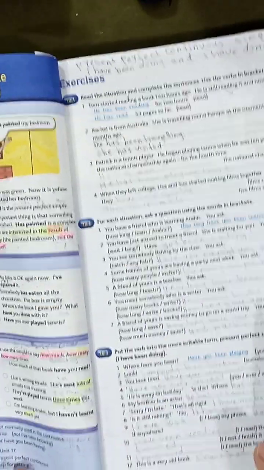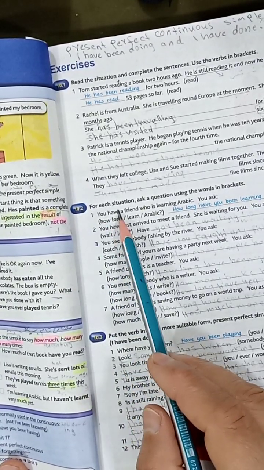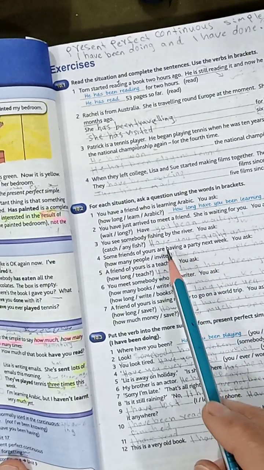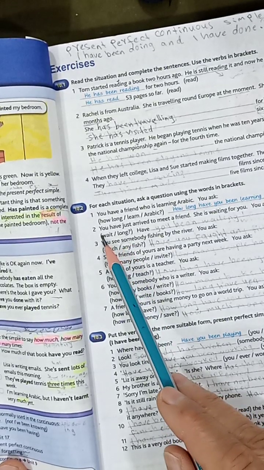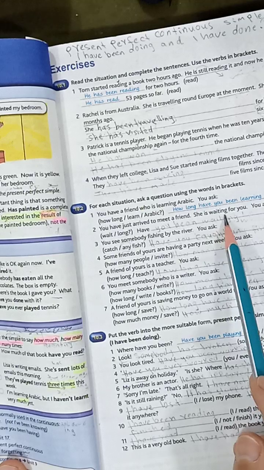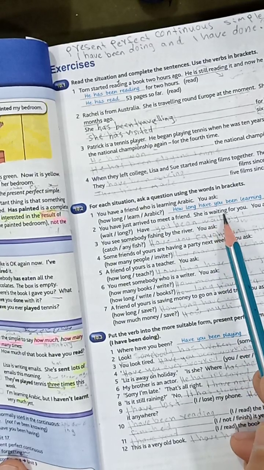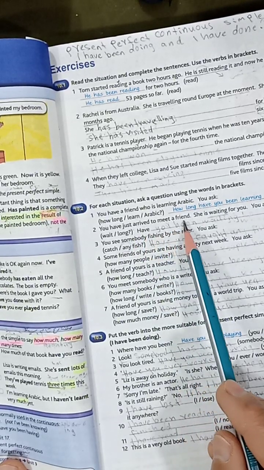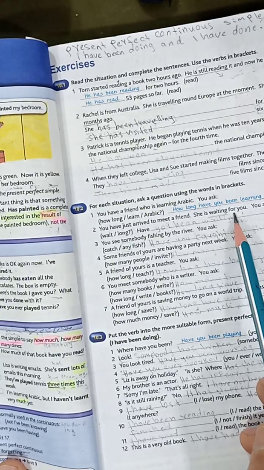The other sentences work the same way. Exercise number 2: for each situation, ask a question using the words in parentheses. We should use the words between the parentheses and make sentences from them. You have just arrived to meet a friend. She's waiting for you. You ask.